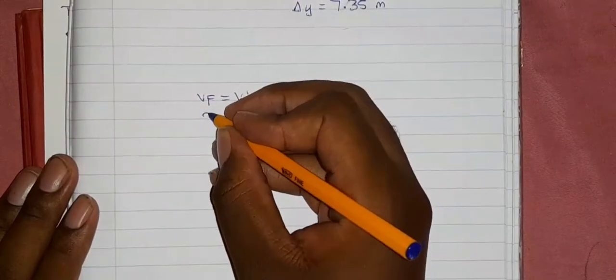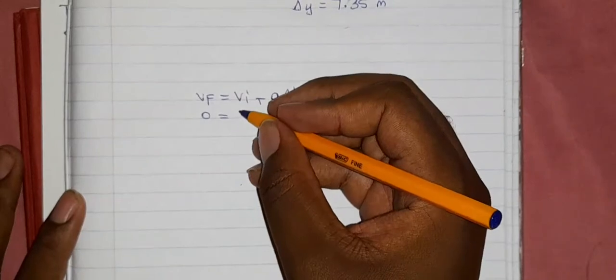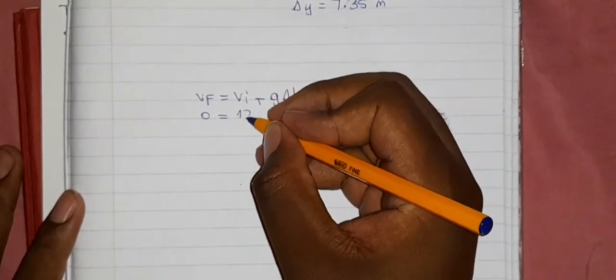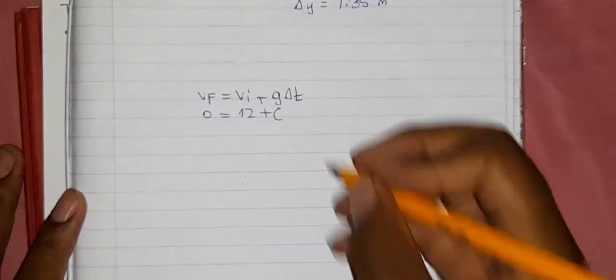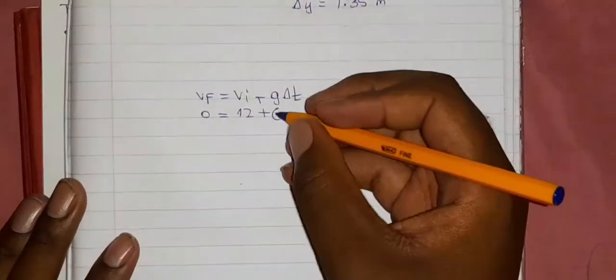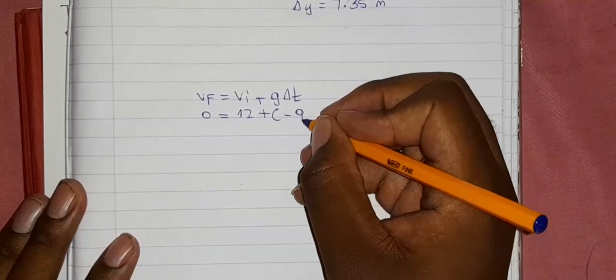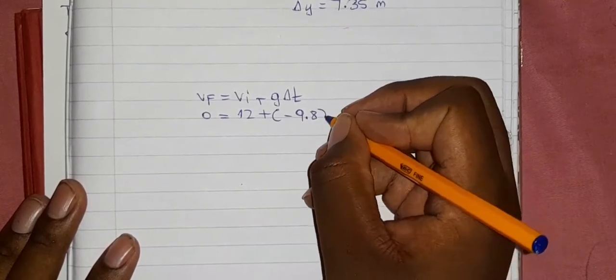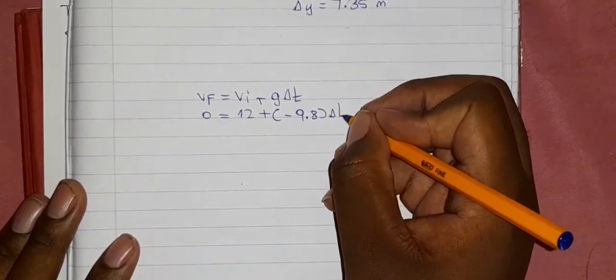We know that the final velocity is 0, the initial velocity is positive 12, plus gravity acts downwards and we chose upwards positive, so it's minus 9.8 times change in time.